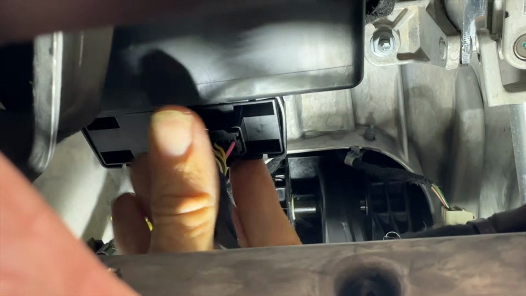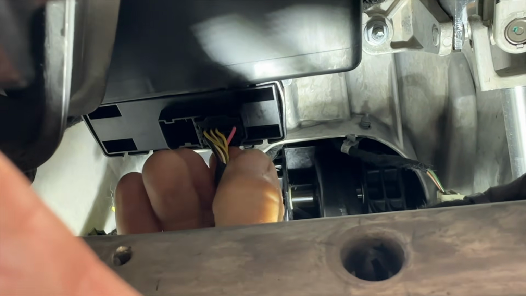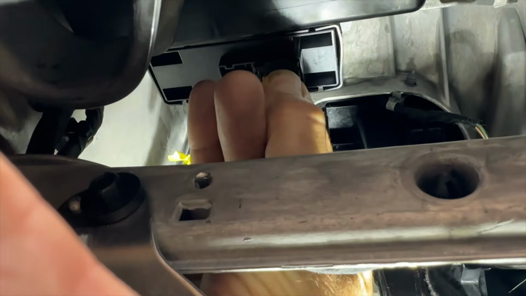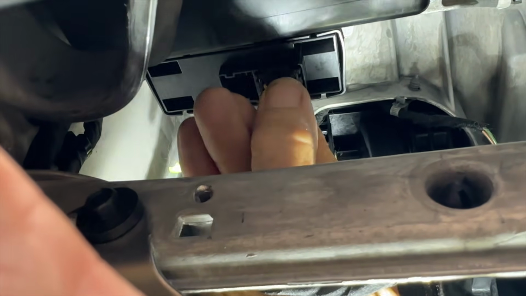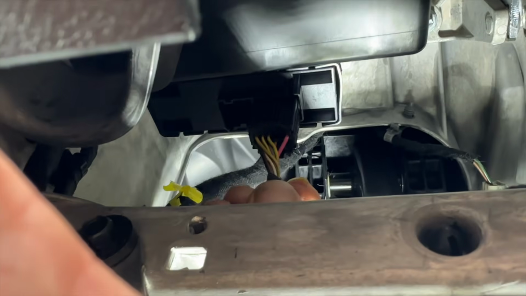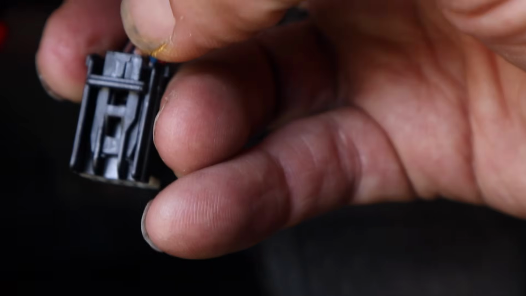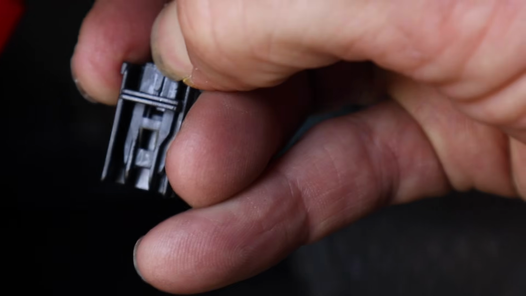Okay, and then basically do the same thing for the next connector. So you can feel that back piece with the tab on it, and then just kind of swivel back and forth after you've got it. And there it goes. So just to give you a little focus on this connector, this is the little thing that depresses right there. So you basically just push it in like so, and then you pull it out.